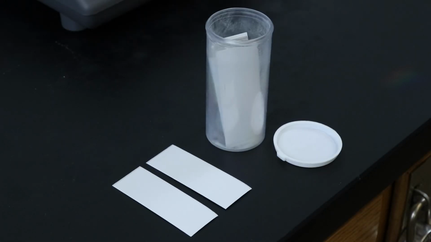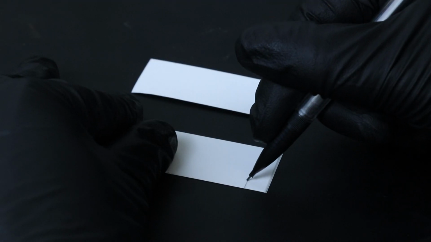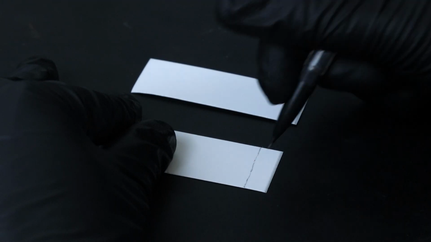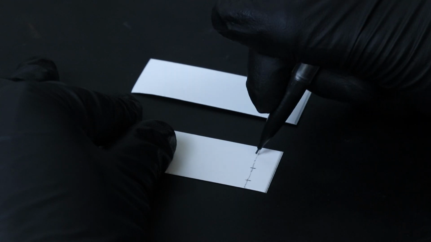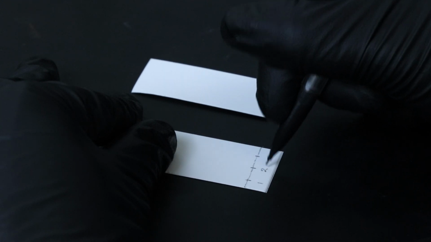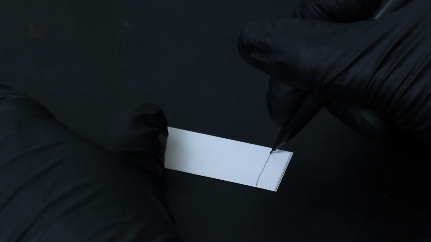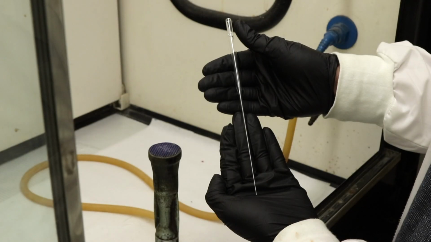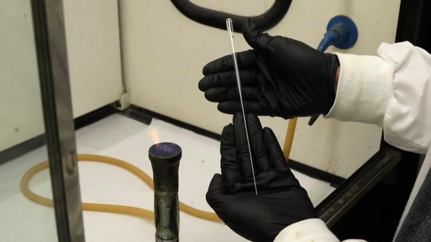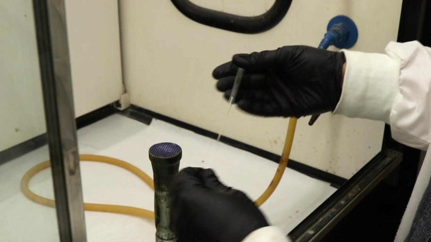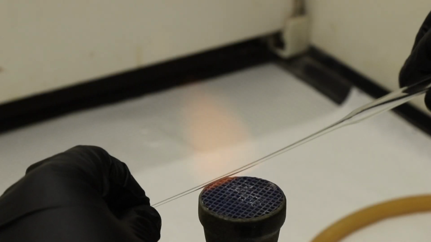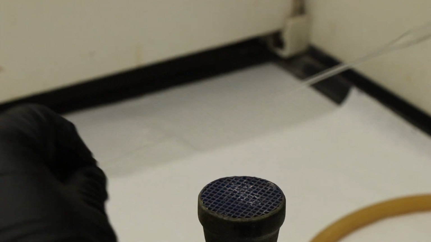Now we're ready to spot a TLC plate with the solution. So this is what they look like. They come in this bottle, and what I'll do is mark on the TLC plate with a pencil where I'll be spotting it over the next few lab periods. And I'll also spot a second TLC plate for the group exercise. To create a small and accurate spot on the TLC plate, I'll be using this longer Pasteur pipette and extending it over a Bunsen burner so that there's a smaller surface area.